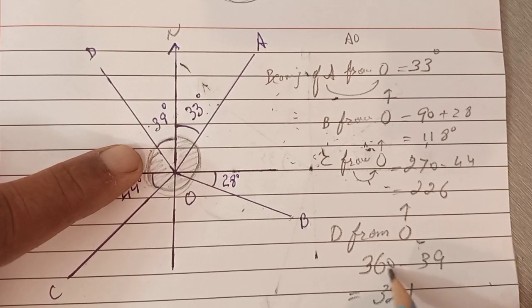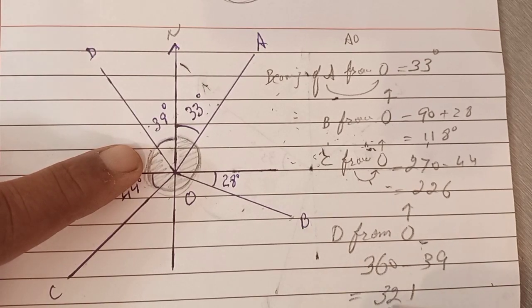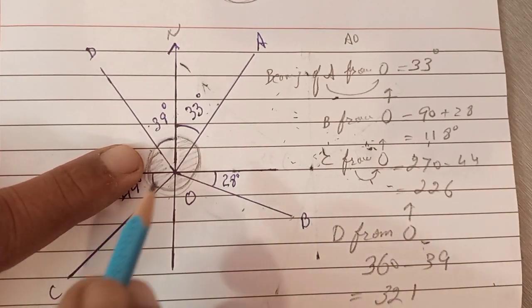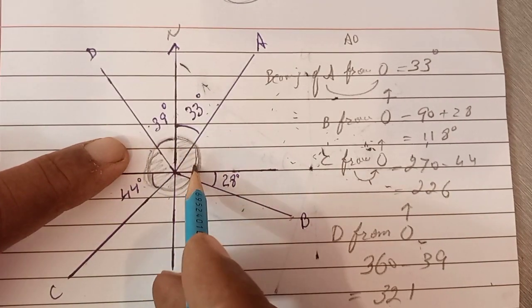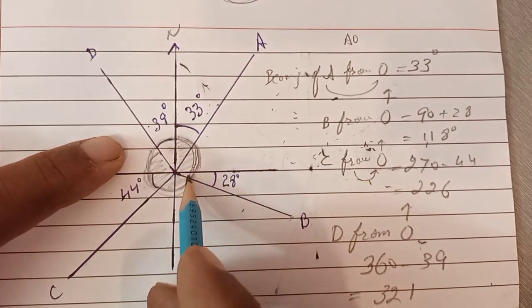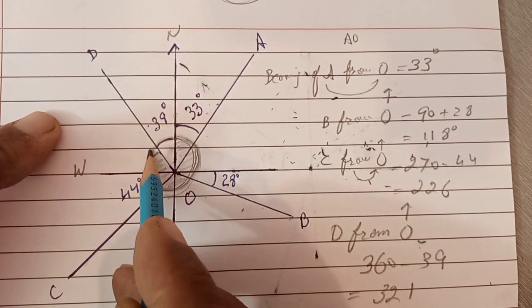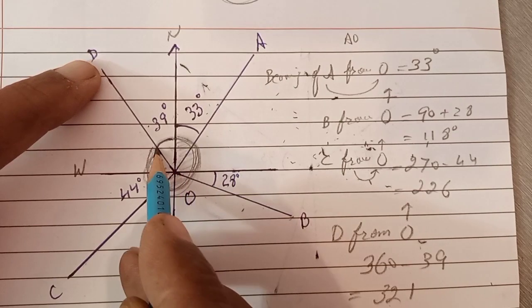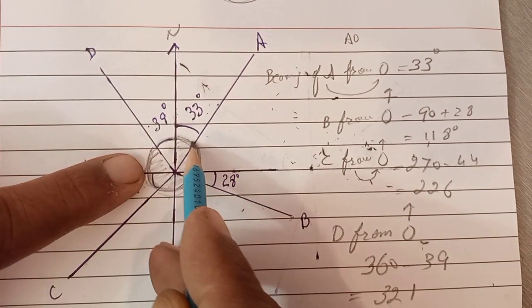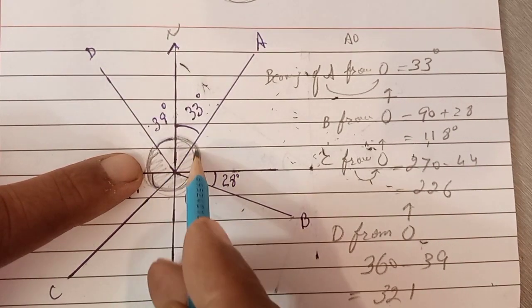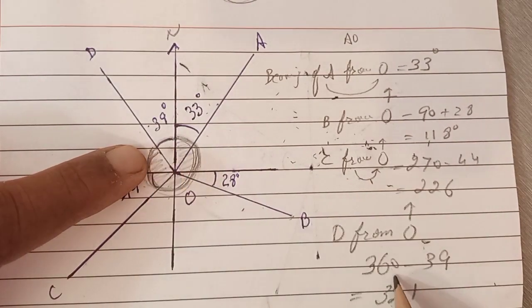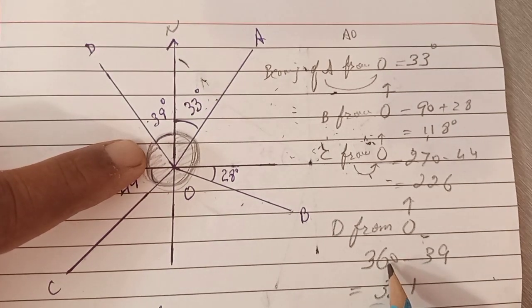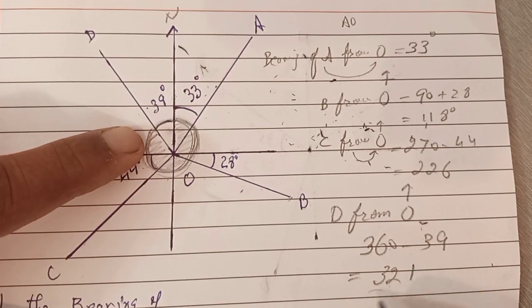So this is what? 360 minus 39. So that is equal to 321. So bearing of D from A, I again look at this. Move from North Pole at O and up to D, OD line. So this is the required bearing. So how can you calculate it? You move 360, then back 39. So bearing of D from O is 360 minus 39 equal to 321.